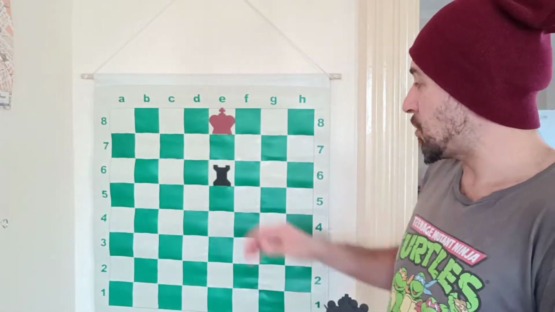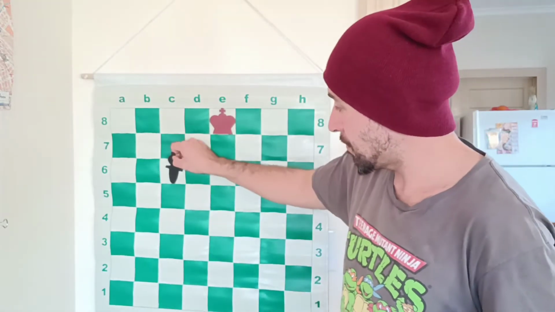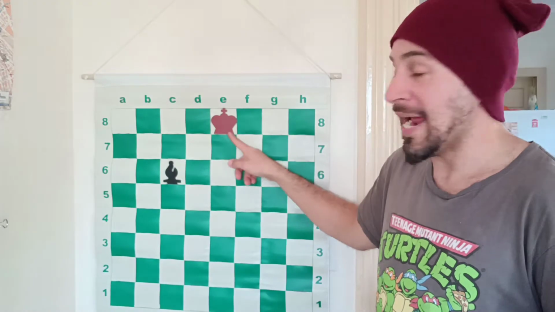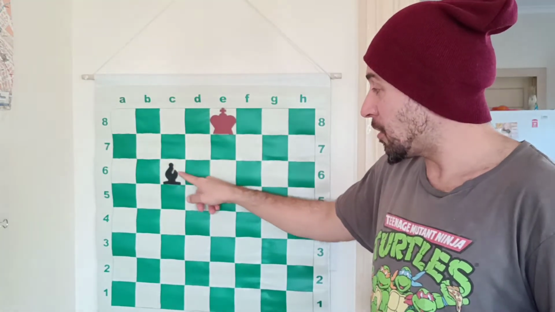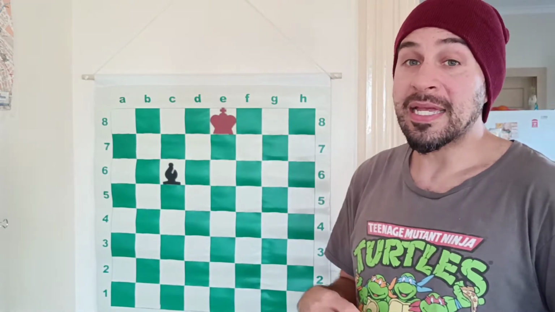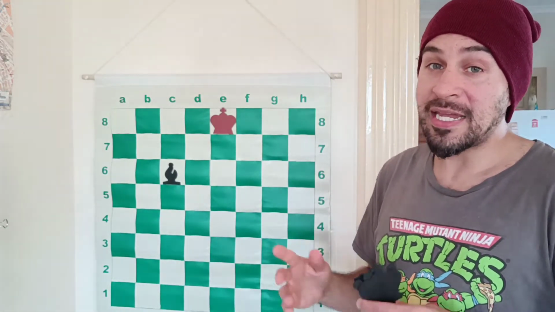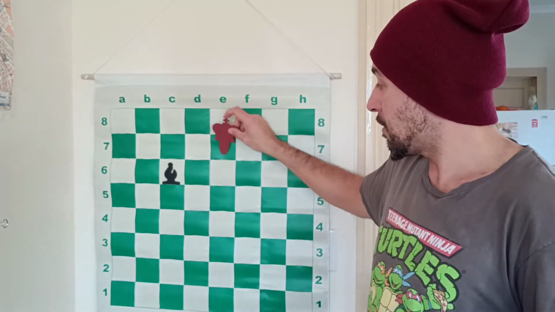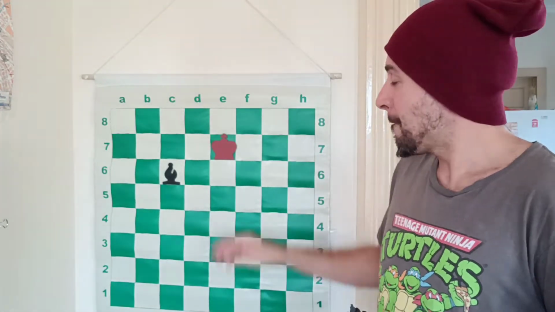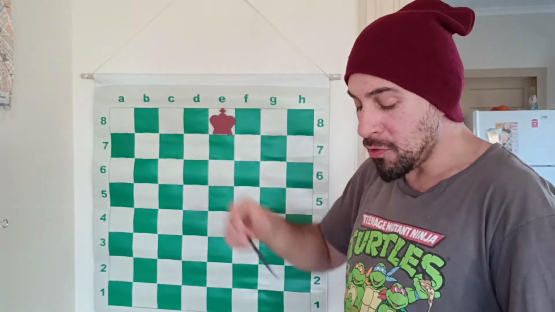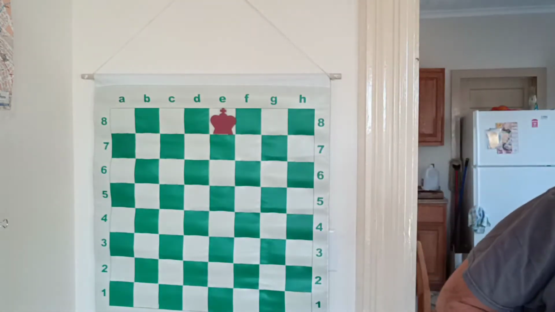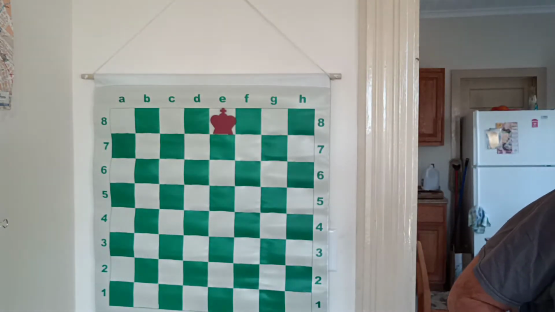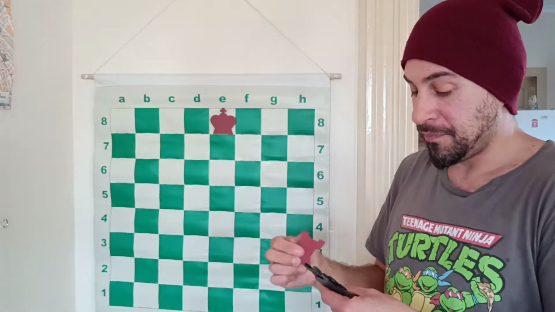Here's another example of check. We know that the bishop moves diagonally, and here the bishop can attack the king. The bishop is putting the king in check, and so the king needs to move out of danger, needs to move out. Right?